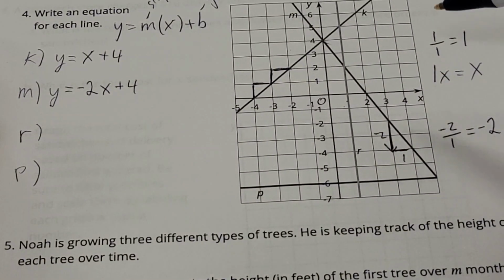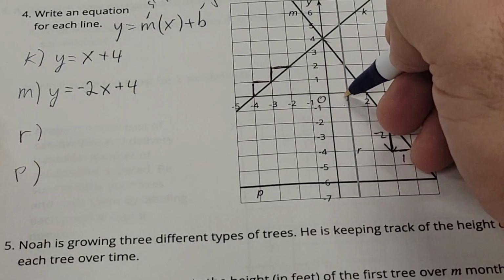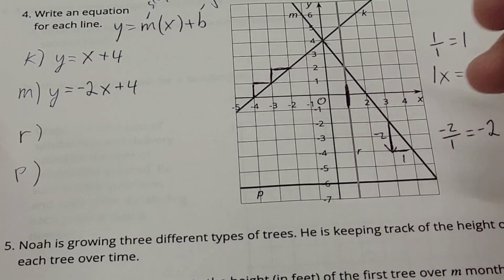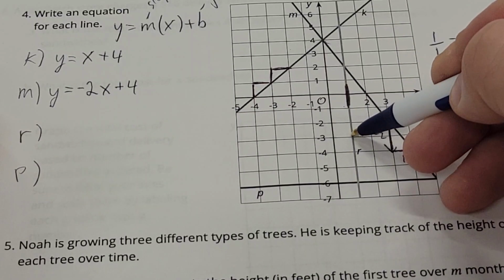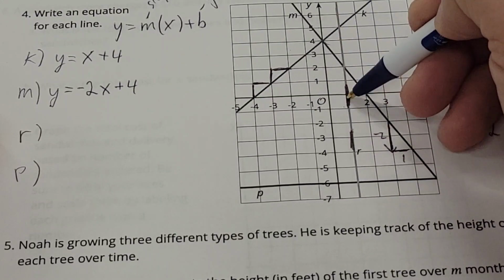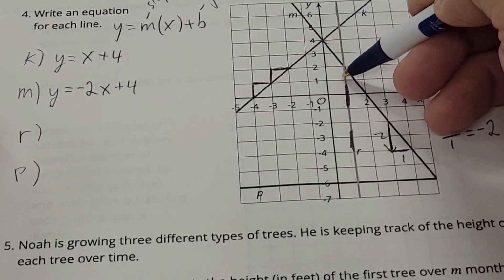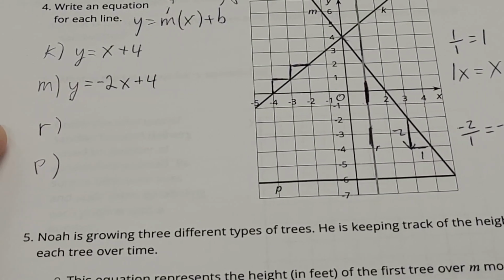Okay? So for line R, it goes straight up and down and hits x at 1. So anywhere I go on this line, it is touching only one number on this graph in any way, and that is 1.